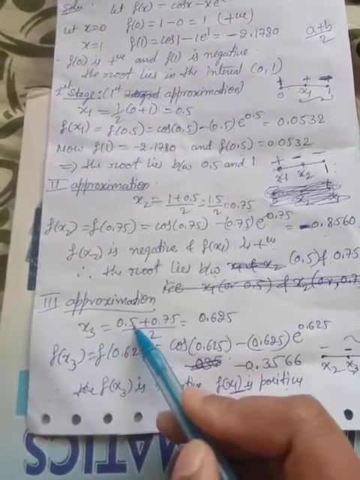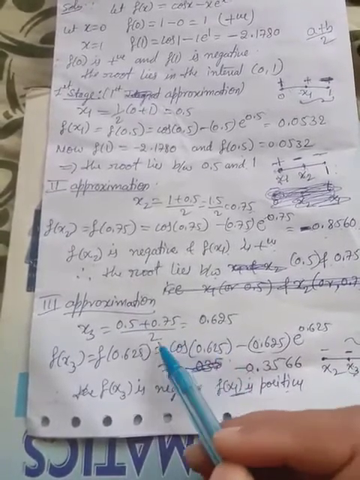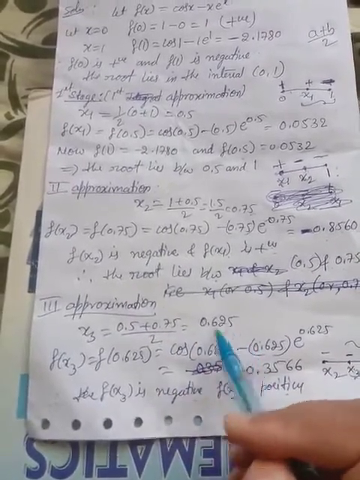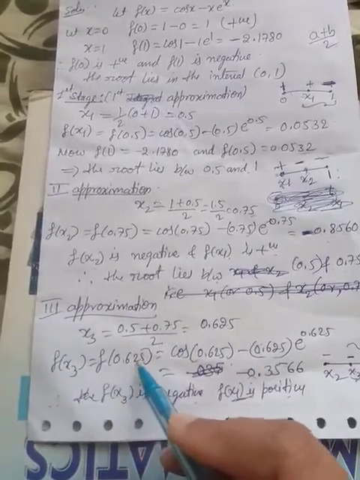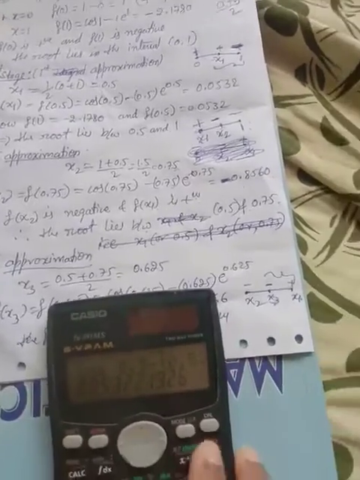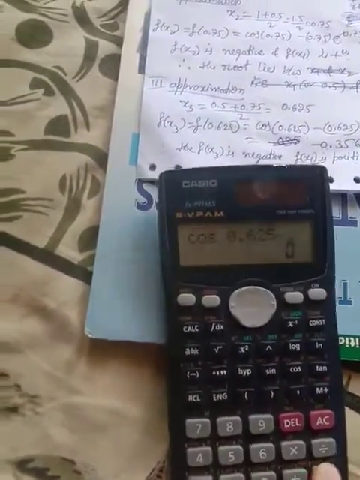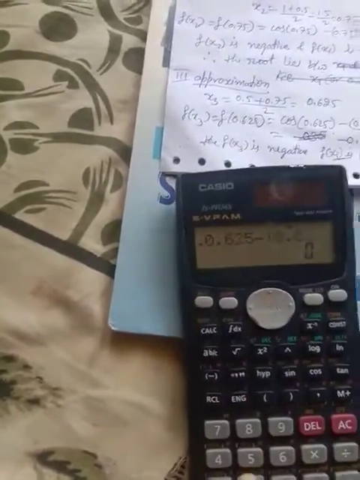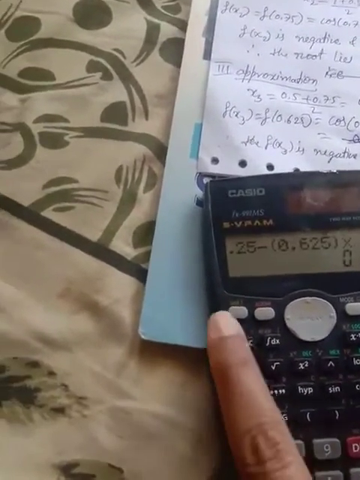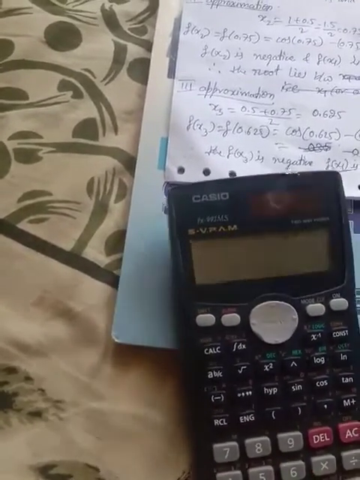Now third approximation: x3 = (0.5 + 0.75)/2. You add and divide by 2, you will get 0.625. f(x3) = f(0.625) = cos 0.625 - 0.625 into e^0.625. You will get 0.3566 with a minus sign.